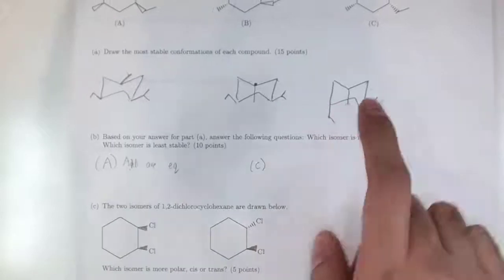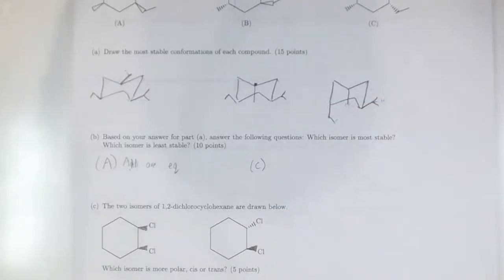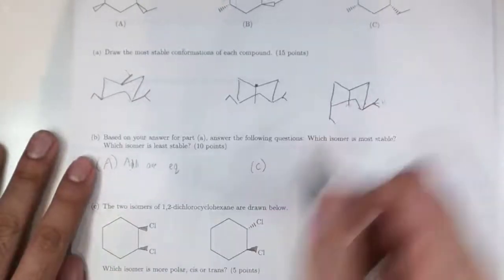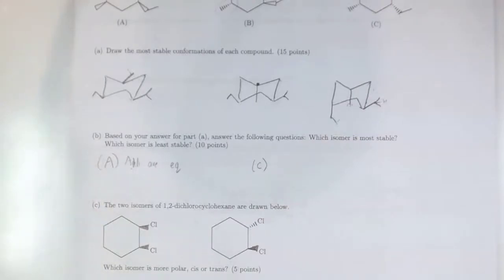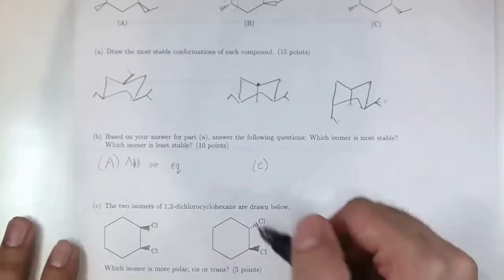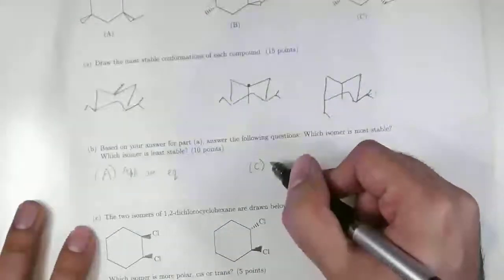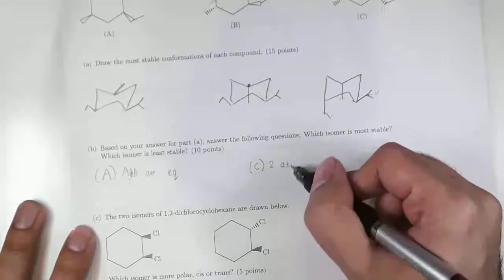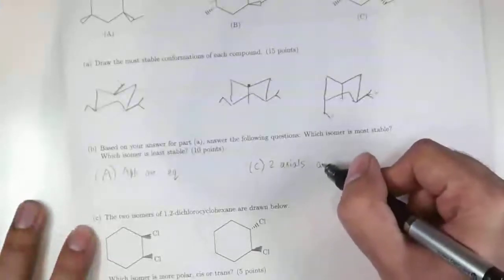Because over here you only have one equatorial and you have two axials. This is what's referred to as my diaxial interaction. This is what's going to be causing your ring to bend. When that ring bends, that's when you start approaching your boat conformation. That's when your energy diagram starts to spike. We don't want to bend anything over here. We want everything to be spaced out properly. Okay? So C, because we have two axials and only one EQ.